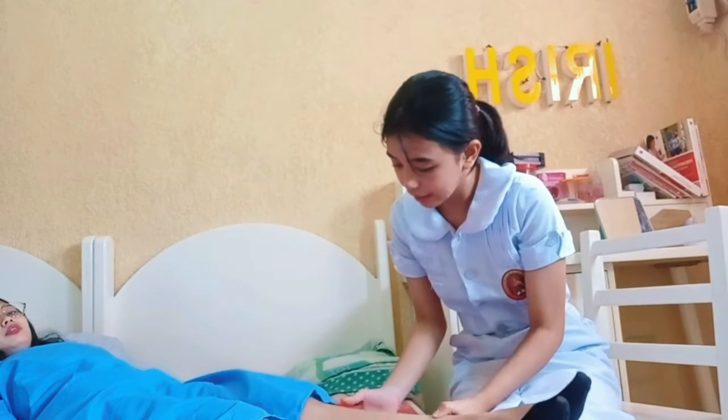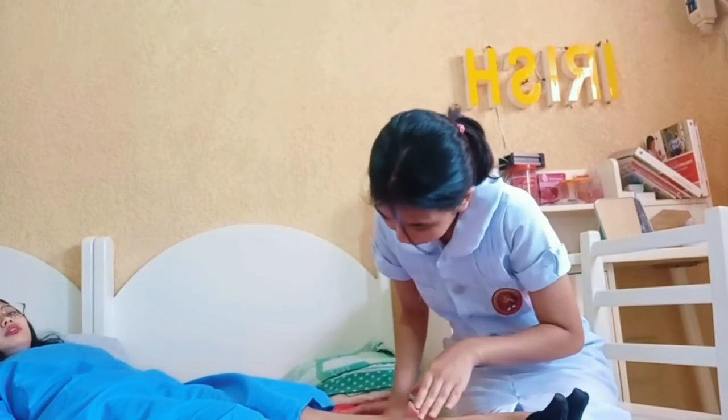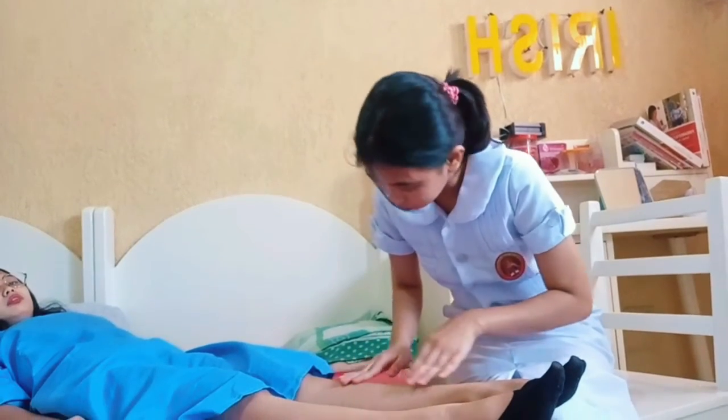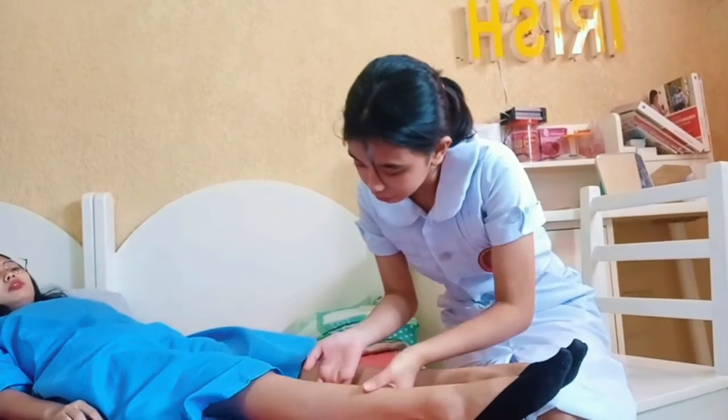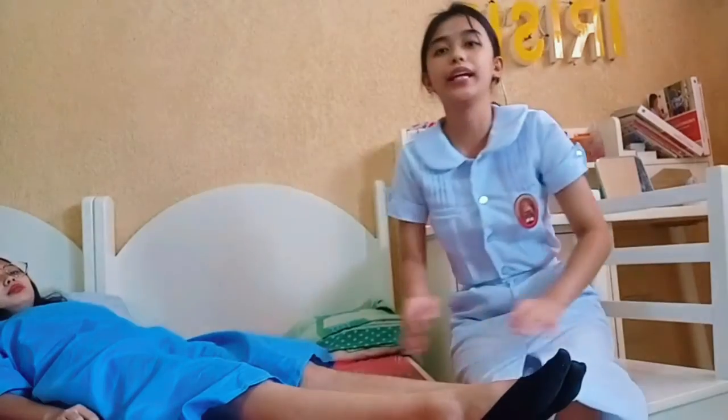So for the abnormal, loss of hair on the legs suggests arterial insufficiency. So let's now proceed to inspect for lesions or ulcers. So ma'am, I'm going to inspect again. Okay, for the normal findings, legs are free of lesions or ulcerations.